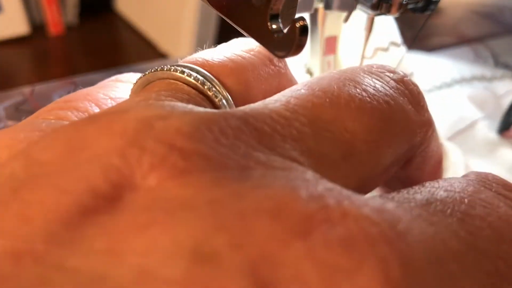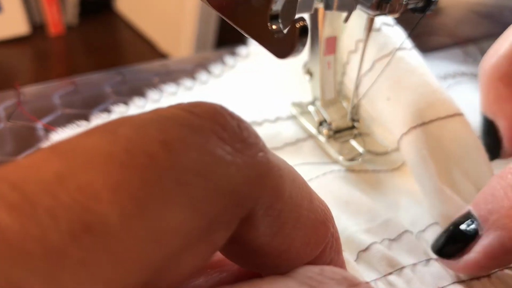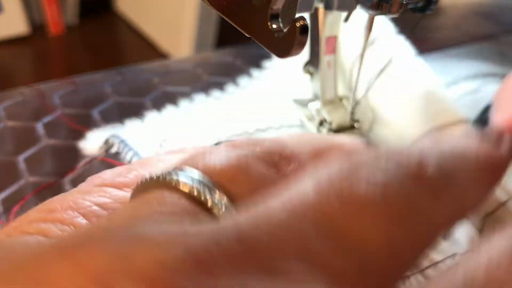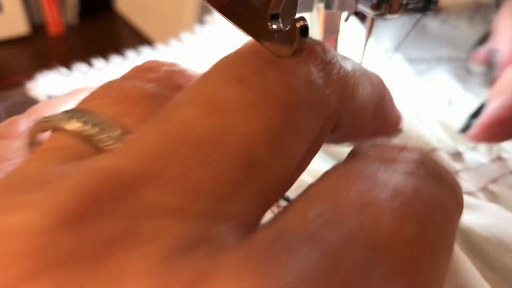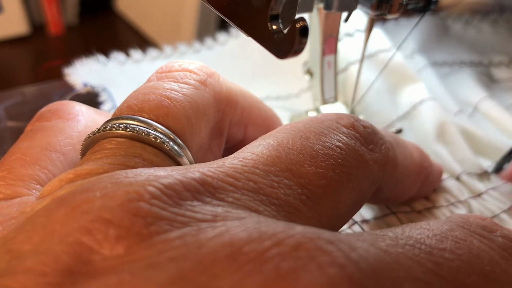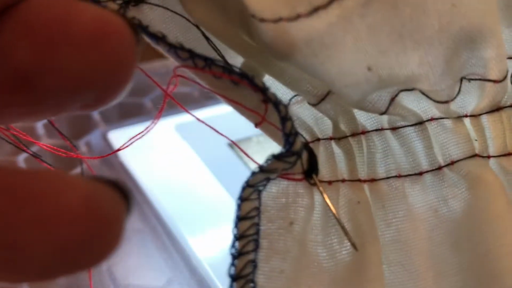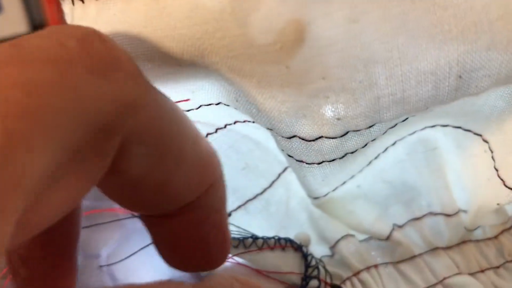So with gatherings, really make sure that your little seams are even. And not only left and right, but also between the two seams, between the top and the bottom one, that we have the same amount of gathering. So double check your measurement, from here to there.